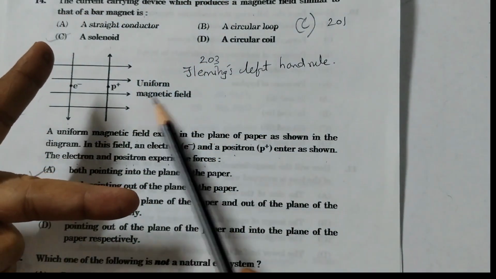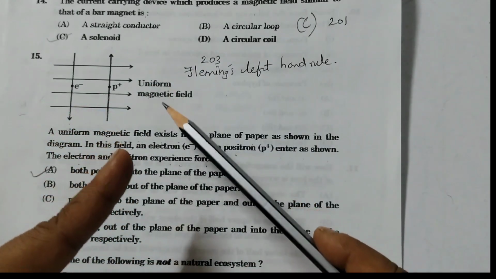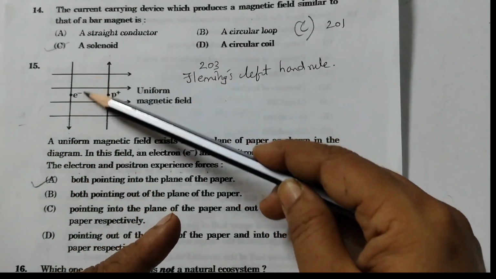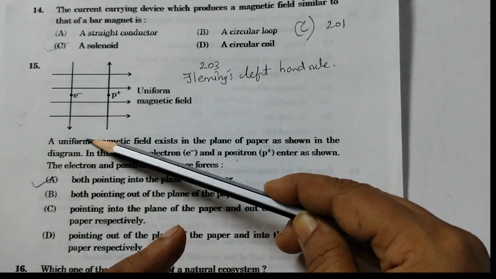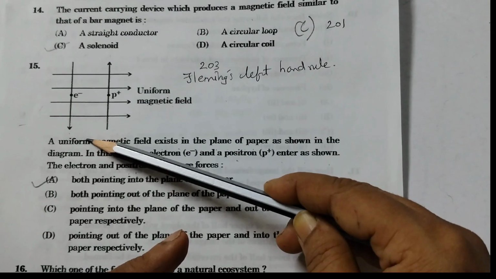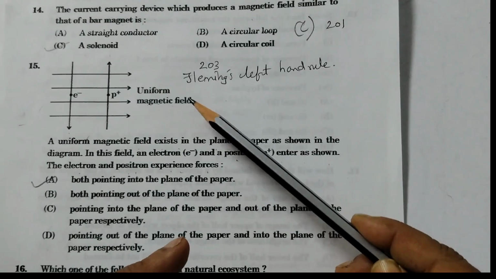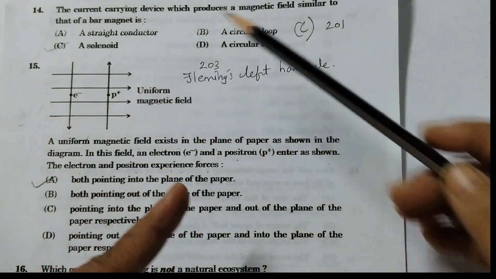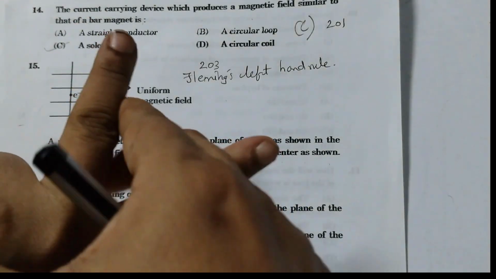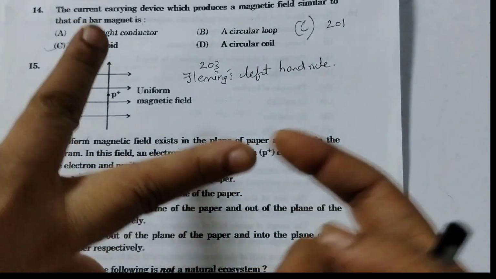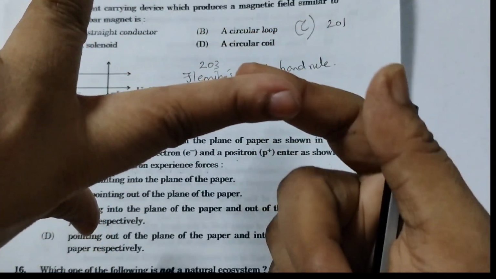Now see here, the magnetic field is in this direction. That means the magnetic field has to be in this direction, and the electron is flowing in this direction, which means the current flows in the opposite direction, in the direction of the proton or the positron. So current is in this direction, magnetic field in this direction. Try doing it like this: current here, magnetic field here.